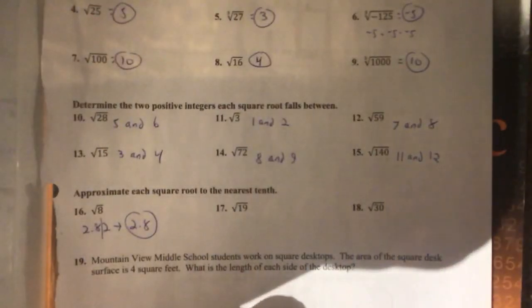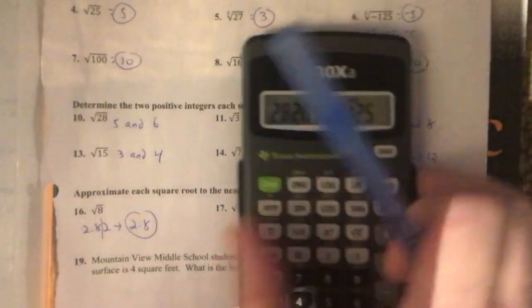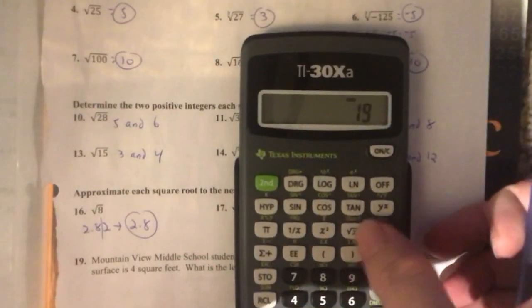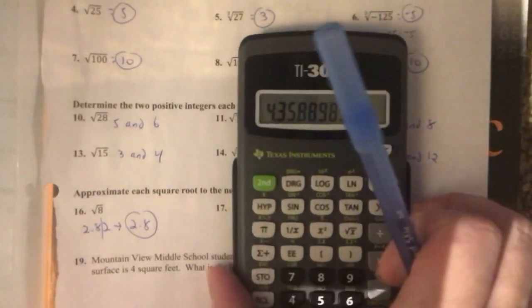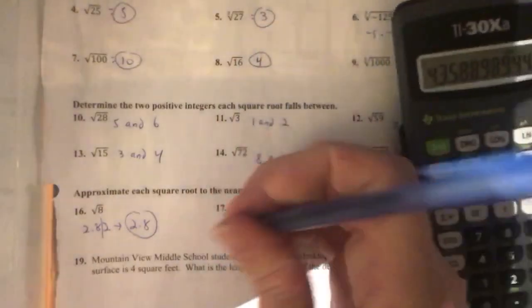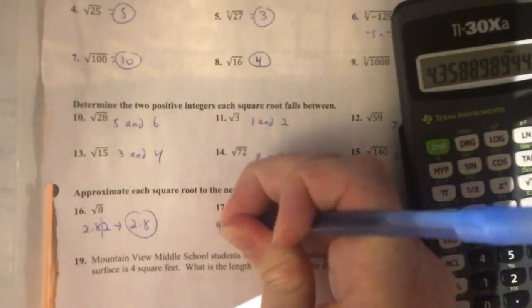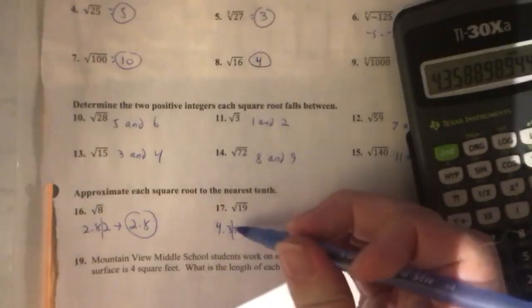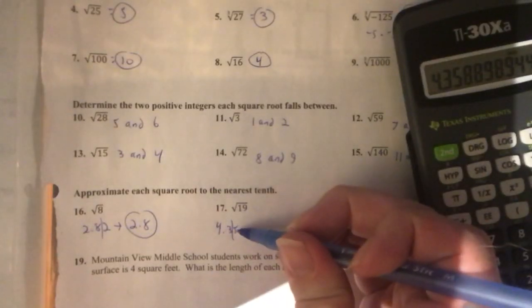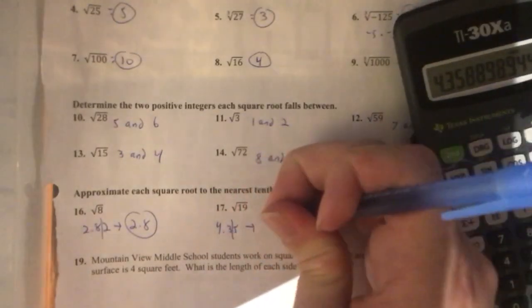Square root of 19 is between 4 and 5. If I do it on a calculator, I get 4.35, so I'm going to write that. Now I'm going to round it. Since the number after the tenth place is a 5, I round up, so it becomes 4.4.